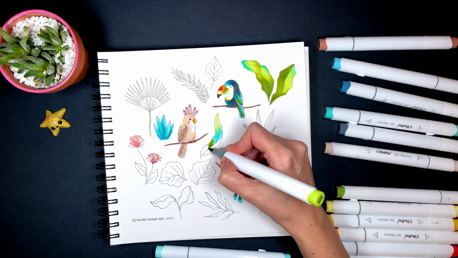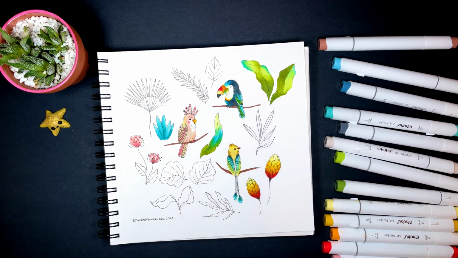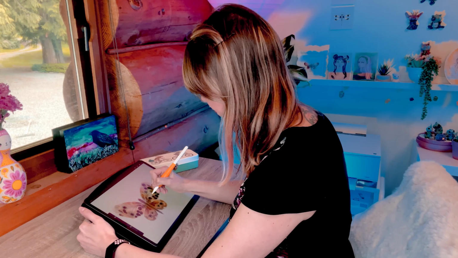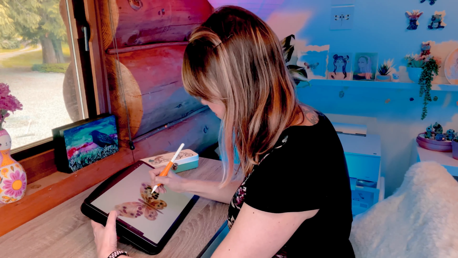We will start the class with already created icons, so if you have painted something and you don't know what to do with it and you love surface pattern design and you want to create repeat patterns, then join me and we can create them together.